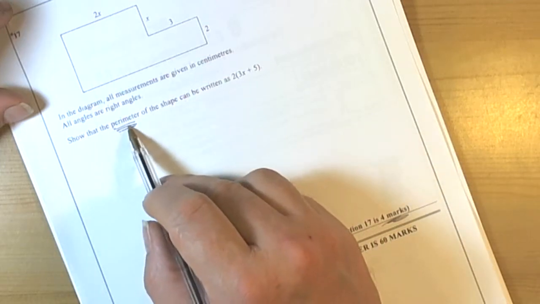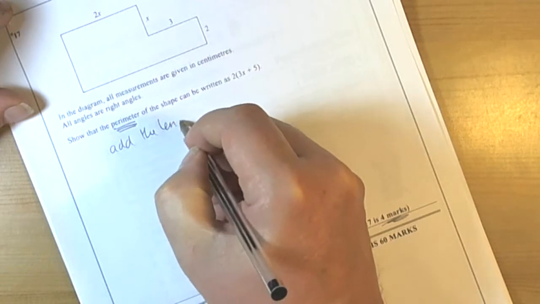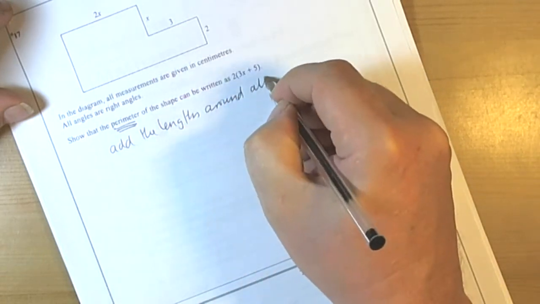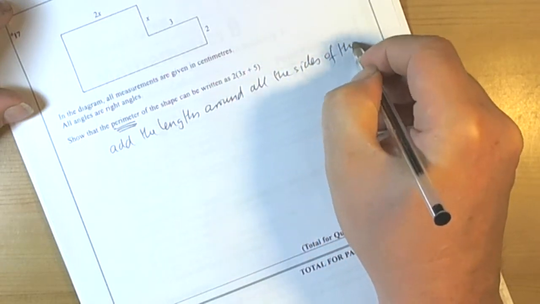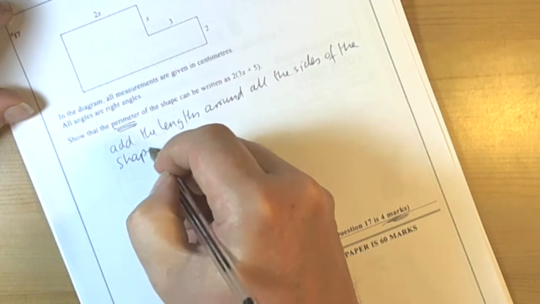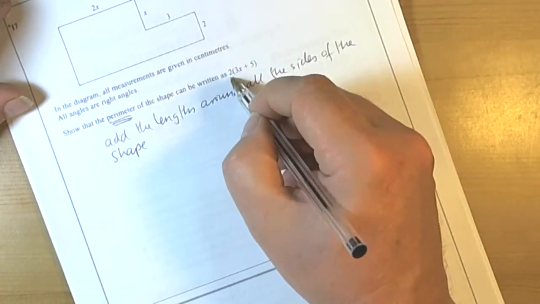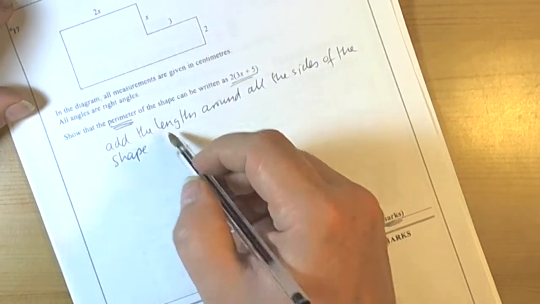We need to remember that perimeter means that we add the lengths around all sides of the shape. So we've really got to have that in our mind, that's what the perimeter means. And we're having to show that it's the same as this bracket expression here. So let's have a look what we can see.